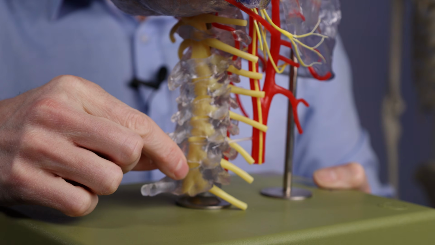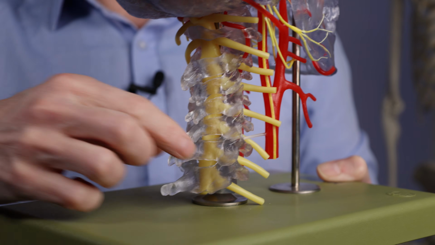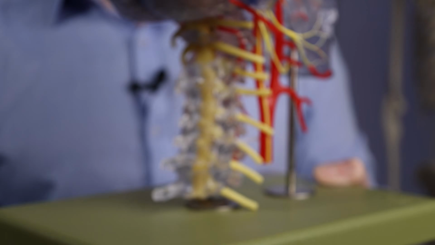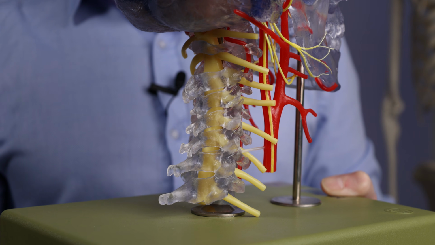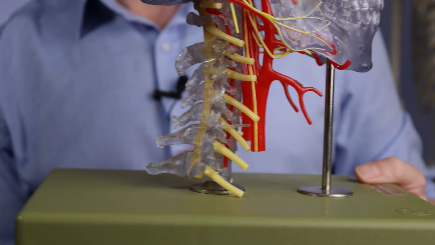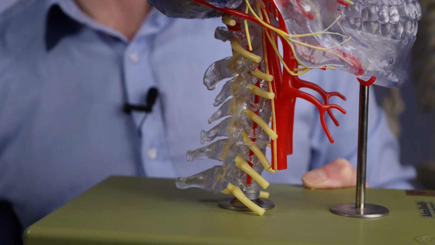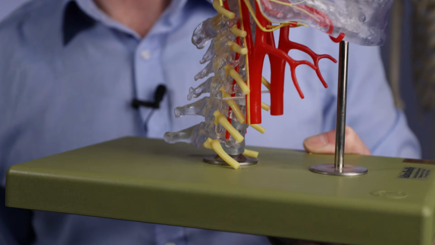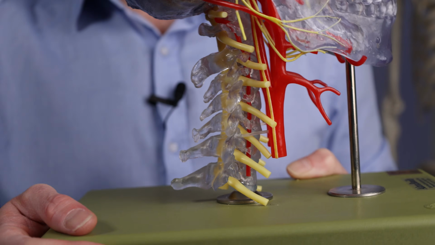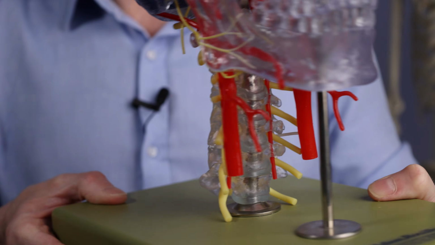These are transparent vertebrae. Inside there in yellow, you can see the spinal cord. These guys here coming out, these are the spinal nerves leaving the spinal cord and disappearing off around the body. And you can see in red the vertebral arteries running within the cervical vertebrae. Very, very neat, tidy, messy.